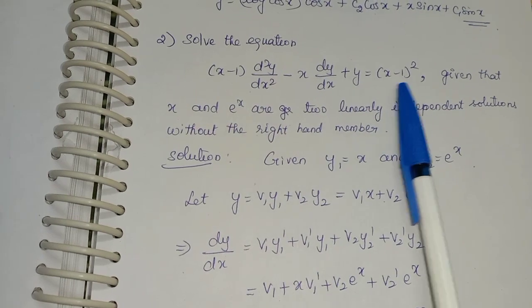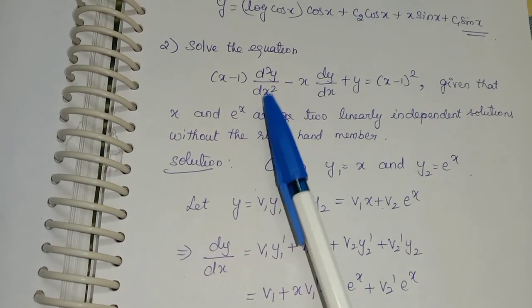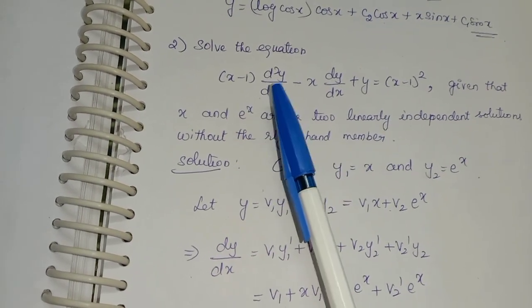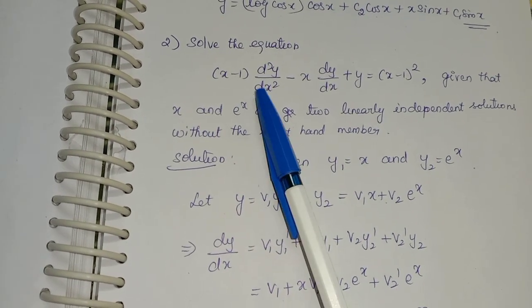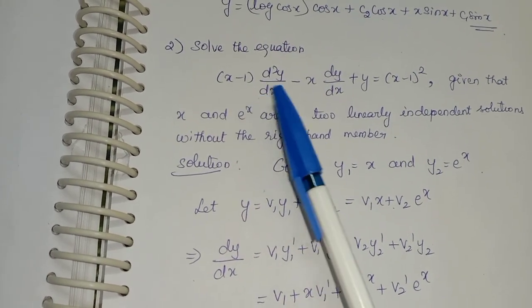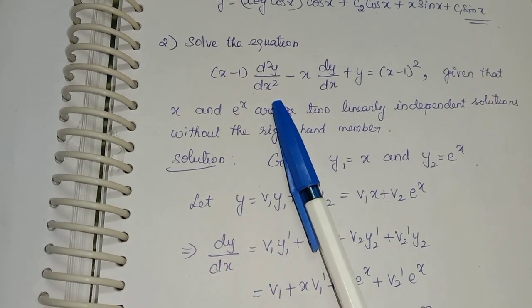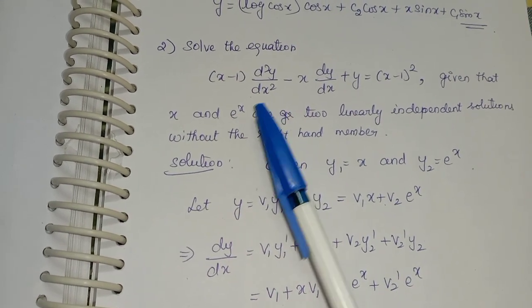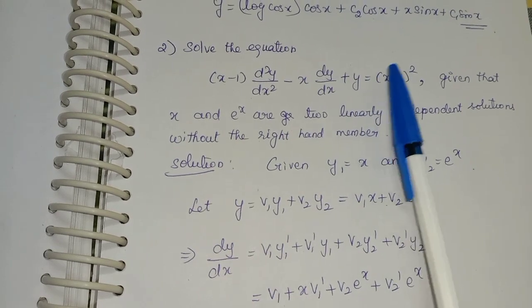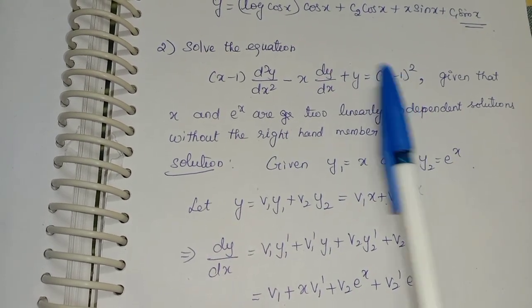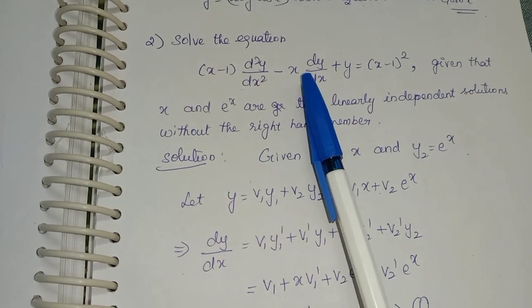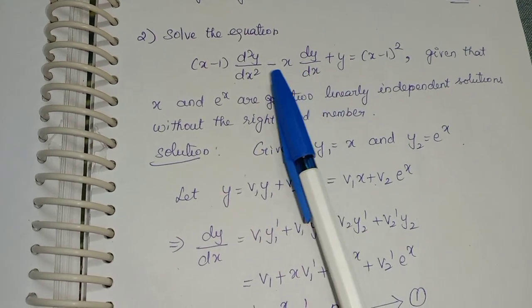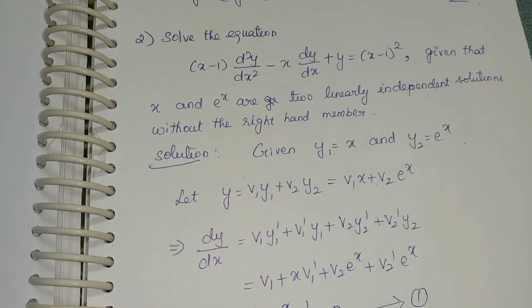So the coefficients are not constant. This cannot be solved by second order linear differential equation with variable coefficient. In that way also we cannot solve. So we are going to solve this by using the method of variation of parameters. What is given here is without the right hand side. If this right hand side is 0, x and e power x are solutions for this equation. So no need to find the complementary function. We can only find directly the particular integral.